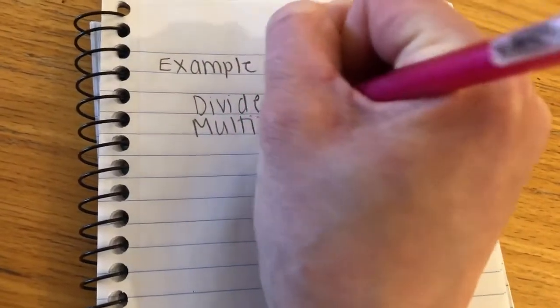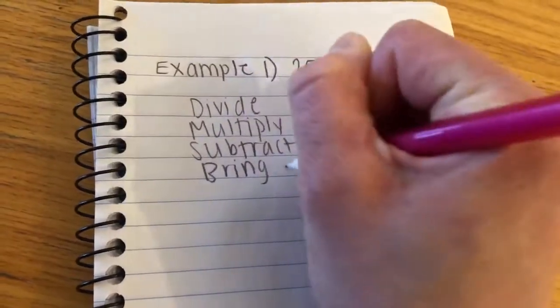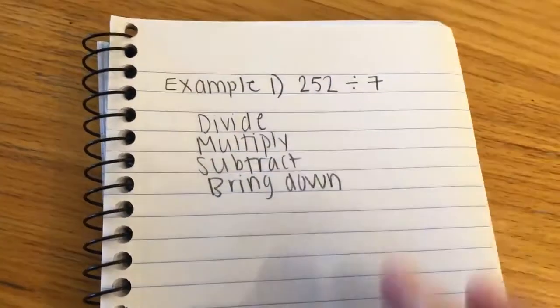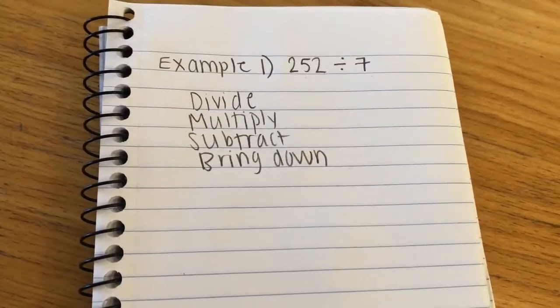multiply, subtract, and bring down. So I'm going to go through the steps in order for this particular example.